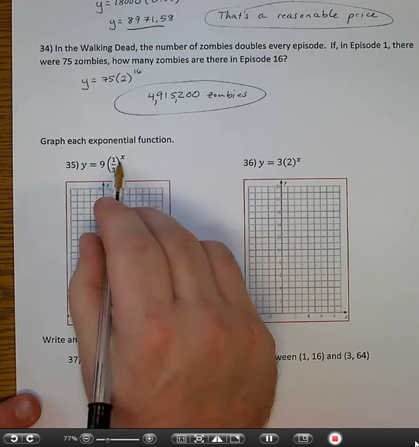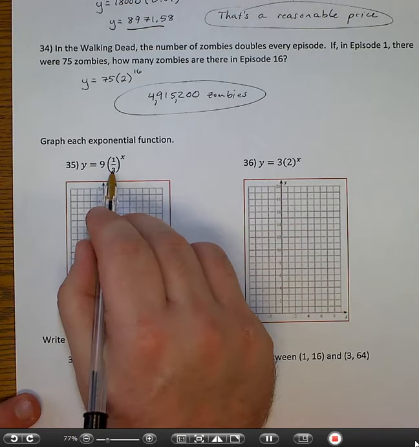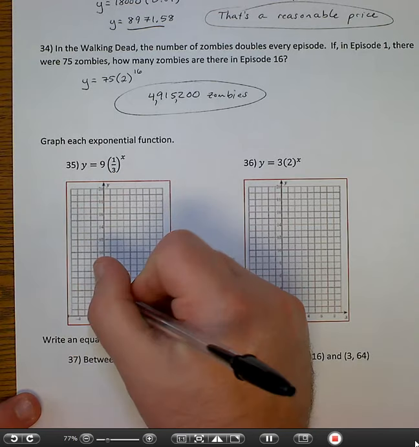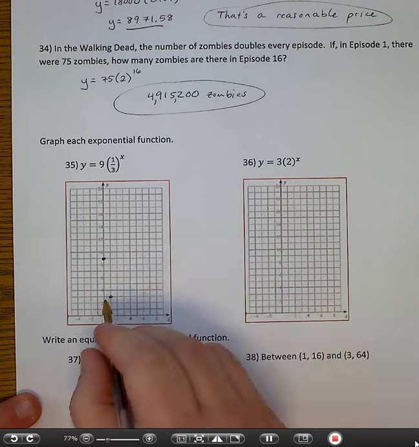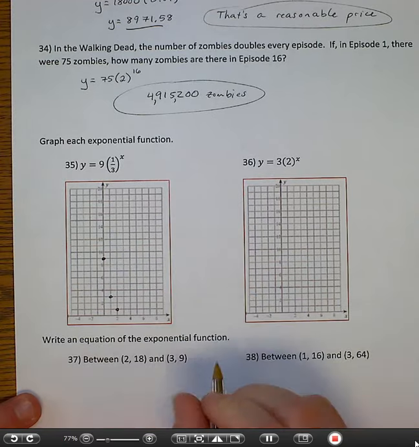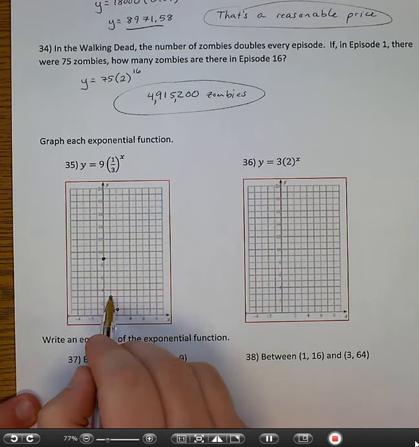As x goes up by 1, it's going to divide by 3. Times by 1/3, divide by 3, does the same thing. So 9 divided by 3 is 3. And then it's going to divide by 3 again. So after another x value, it's going to divide by 3, which is 1. So divide by 3, divide by 3.